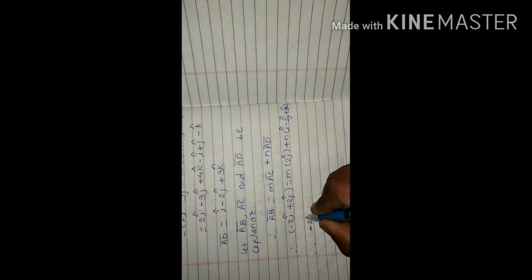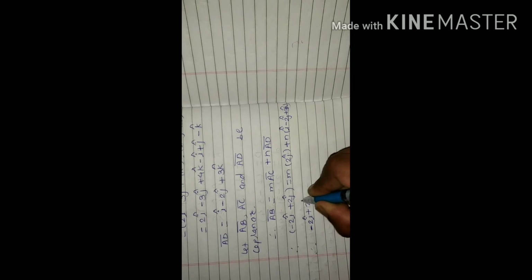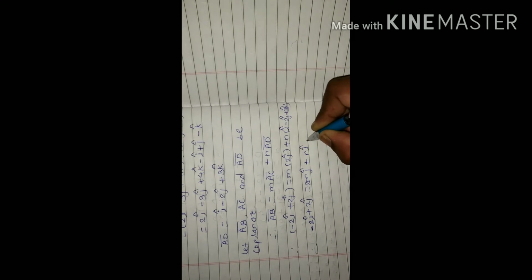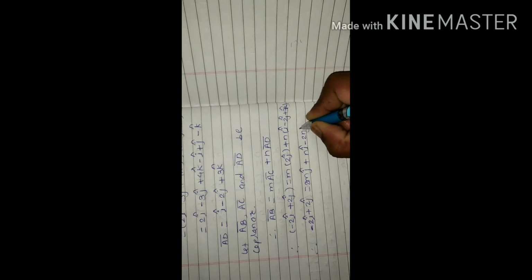Then we multiply m and n. Then we get minus 2i cap plus 2j cap is equal to 2 into m, that is 2m j cap, plus n into i, n i cap, n into minus 2j we get minus 2n j cap, n into 3k we get 3n k cap.